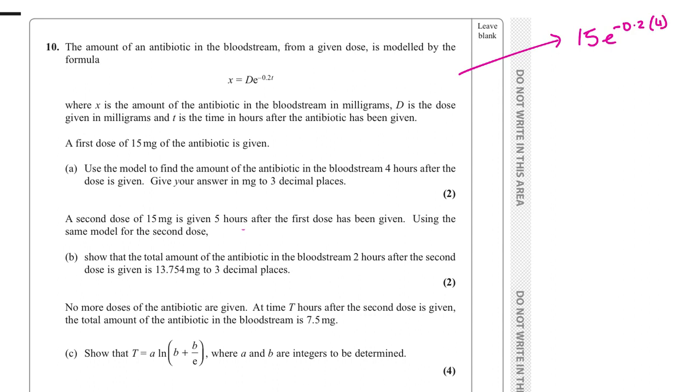Okay, I'm going to put this into my calculator. 15 times e to the minus 0.2 times 4. And I get 6.7399. 3 decimal places, 6.740 milligrams. Okay, this is how much is still in the bloodstream. Sorry, I'm going to sneeze. Okay, so after 4 hours, this is how much is in the bloodstream. It's just under half, really.